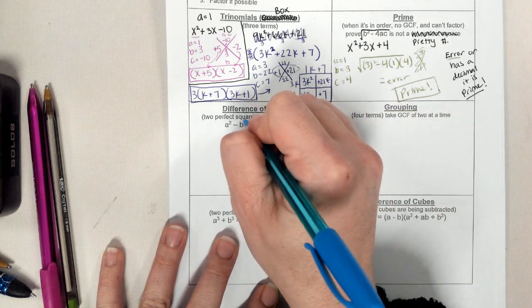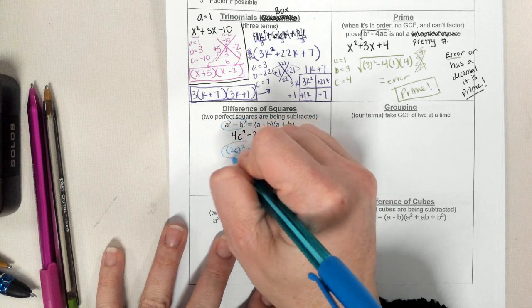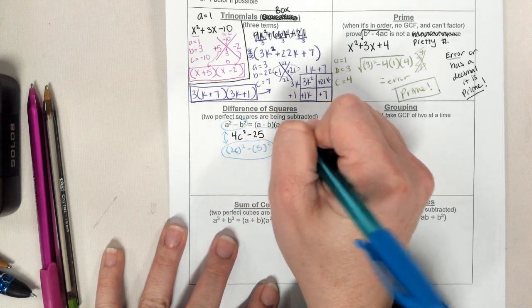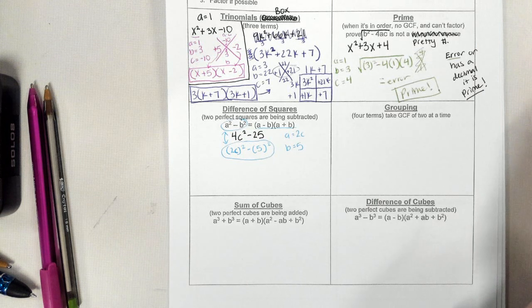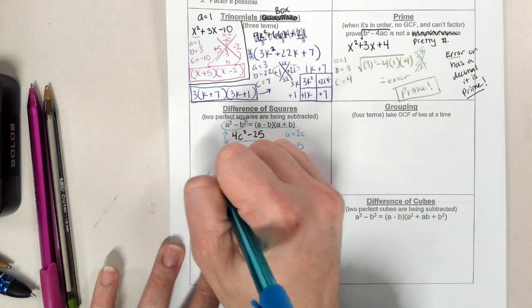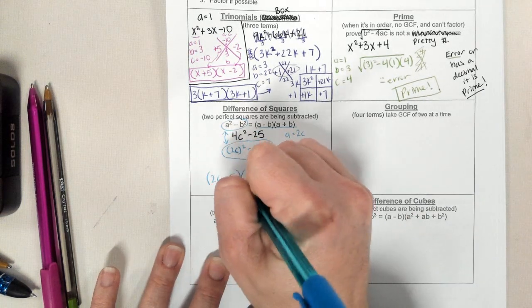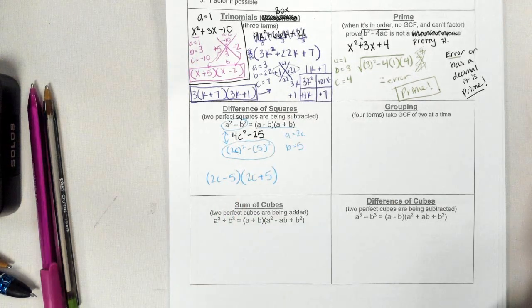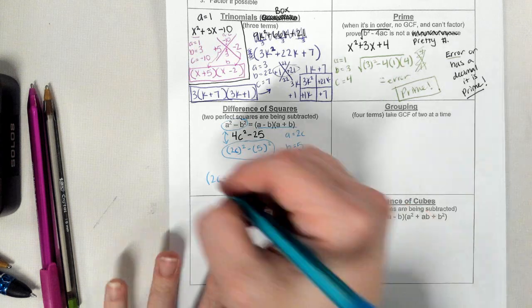Now I want you to realize this step is just this step. These are the same. And then this that I just underlined is what tells you your answer. So 2C minus 5, 2C plus 5. Now is it okay if you wrote 2C plus 5, 2C minus 5? Yes, it doesn't matter the order. If you wrote plus first and I wrote minus first, it doesn't matter. Yes? Any questions with that?